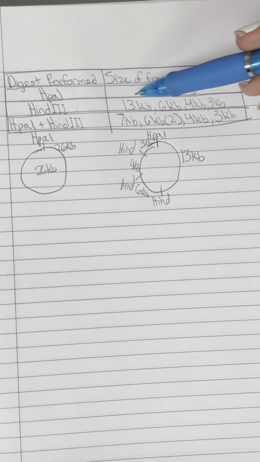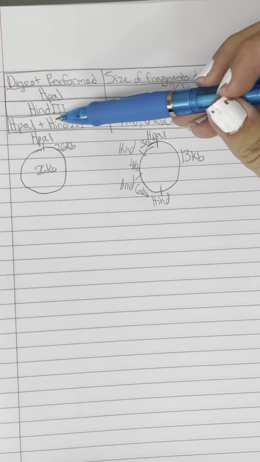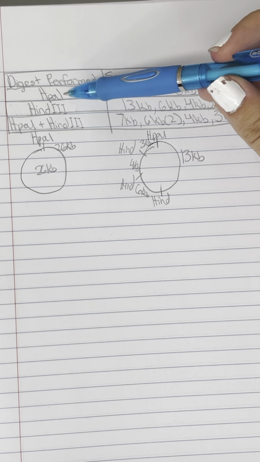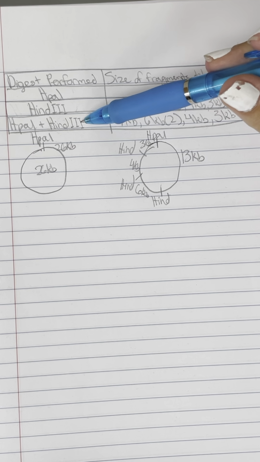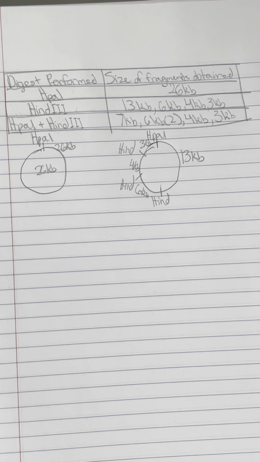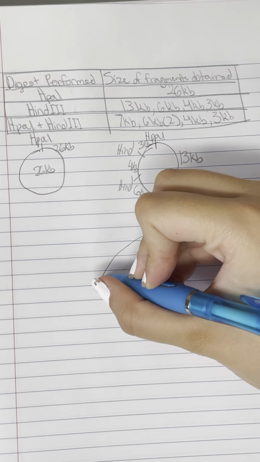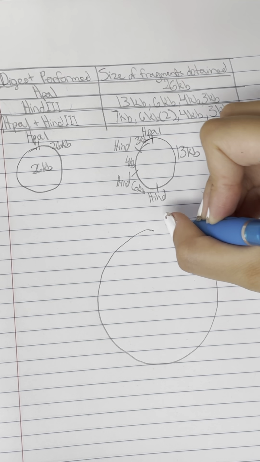So Hin, Hin, Hin, these are all sizes of fragments for the Hin. The 26 is for the HPAL. But now what do you do when you have both together? And how are we going to label those cuts? So I'm going to make a big circle to make this very obvious.